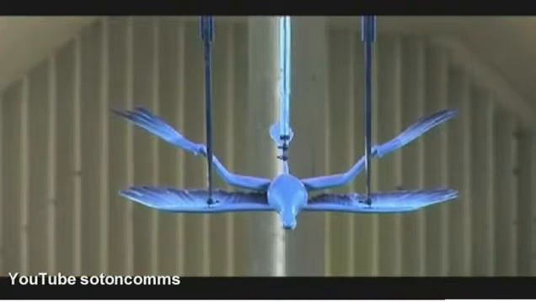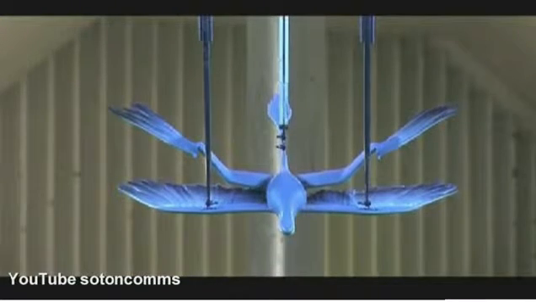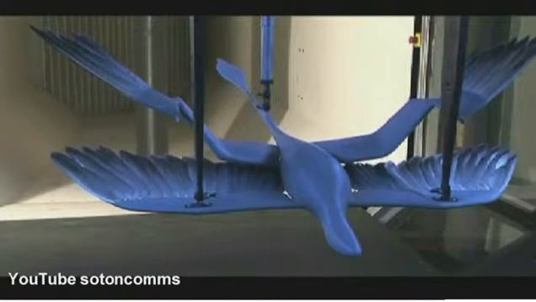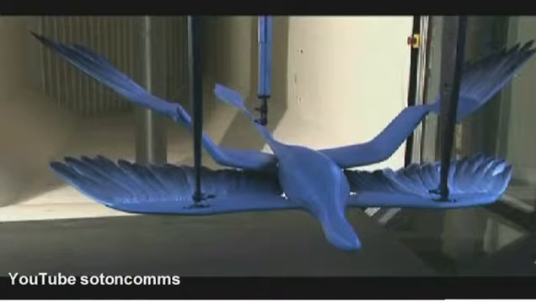For this project, we're studying the flight capabilities of the microraptor. It's a small animal that was discovered 15 years ago in the northeast of China. And it's supposed to be one of the first ones to have ever flown. So understanding how it flew is really important to know how flight began 150 million years ago.